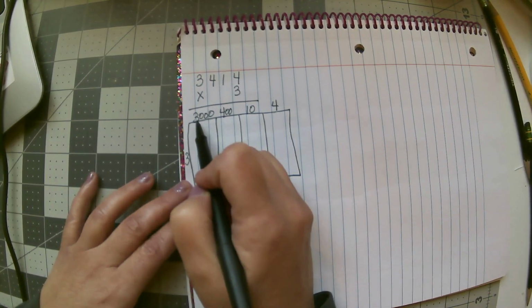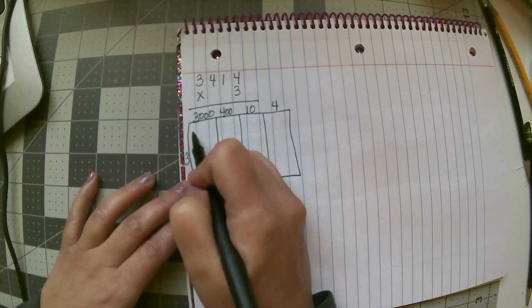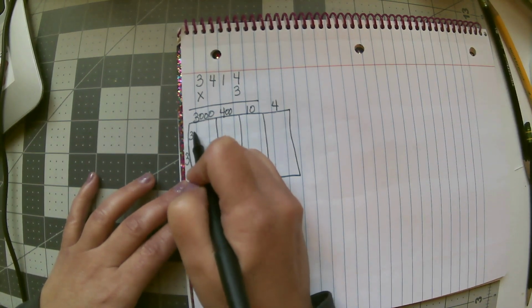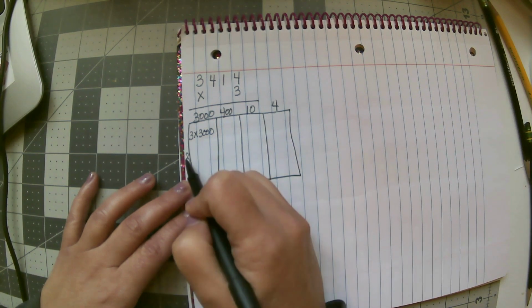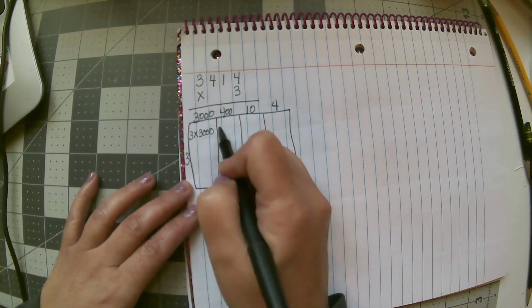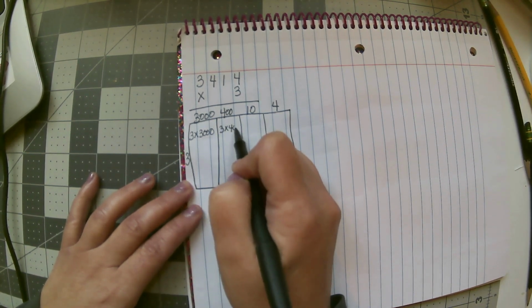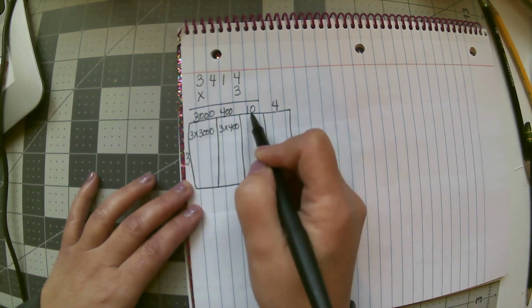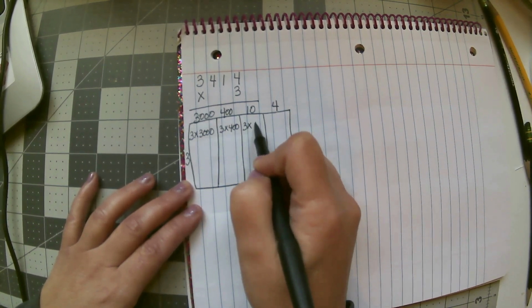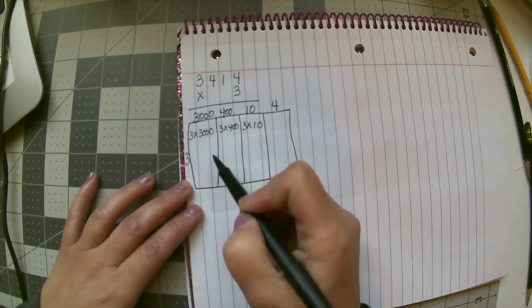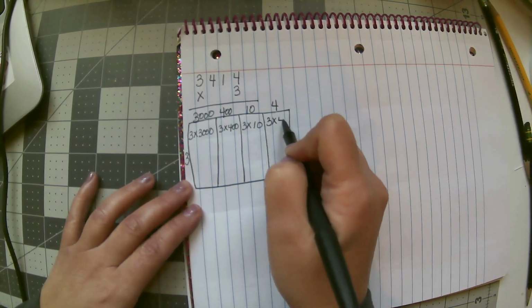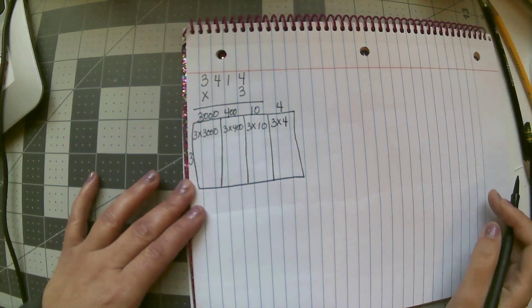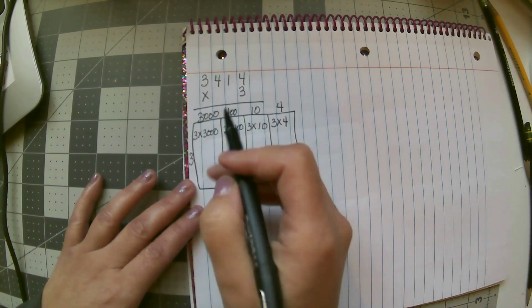Okay, and then in each of the boxes is where you work out your problems. So we have 3 multiplied by 3,000. Then 3 multiplied by 400. Then 3 multiplied by 10. Then 3 multiplied by 4. And then you work out the problems.